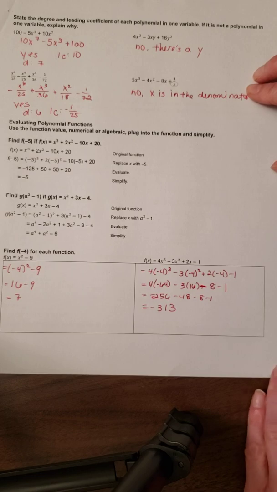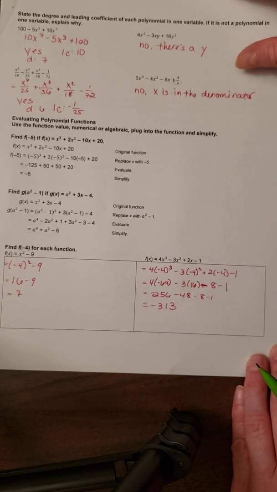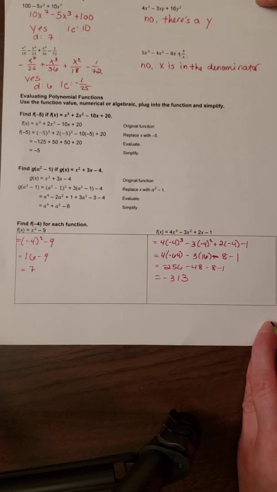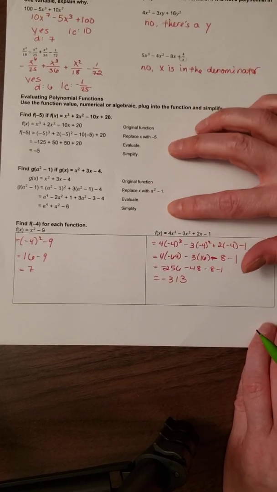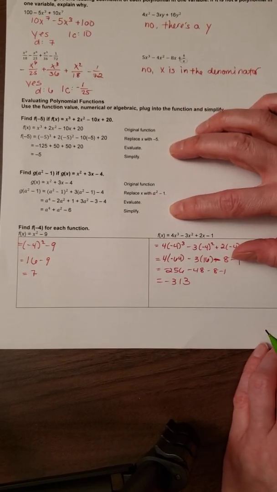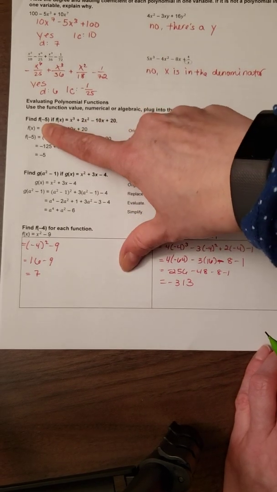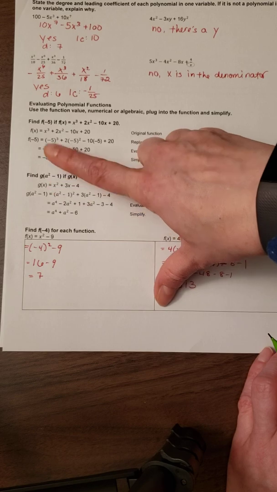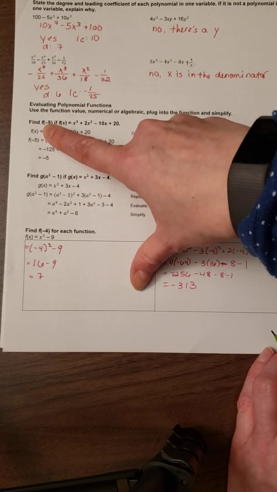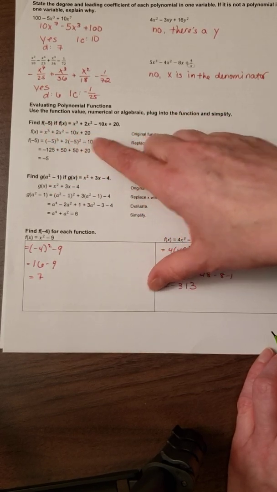All right, now one of the other things we're going to do with polynomials is find their values. And we've done a little bit of this before, but this is just to kind of review seeing things in function notation. You can do it with numbers or with expressions. So you find f of -5 if this is your function.